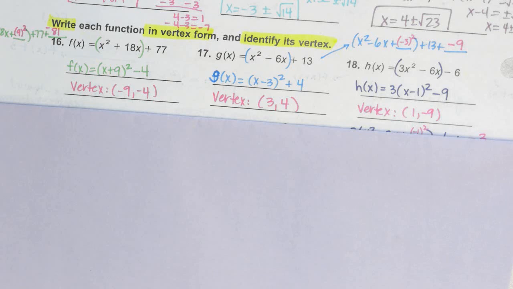16 or 17, do you guys want to do one of those together? Or just number 18? All right, let's do 18.